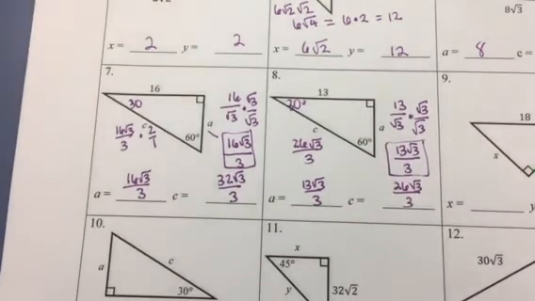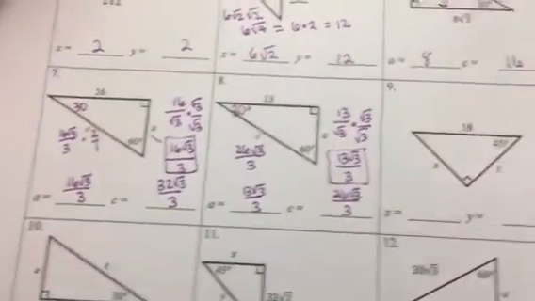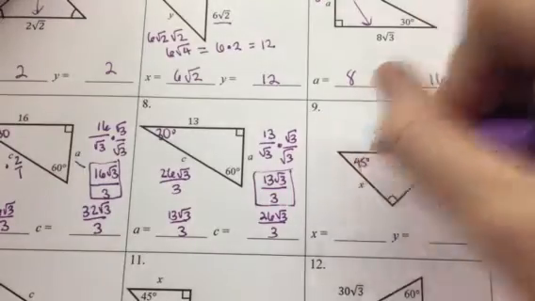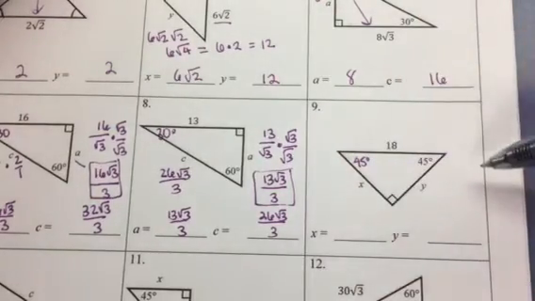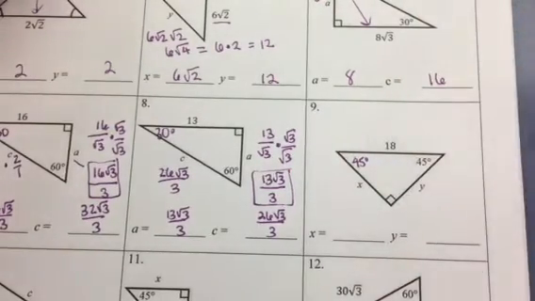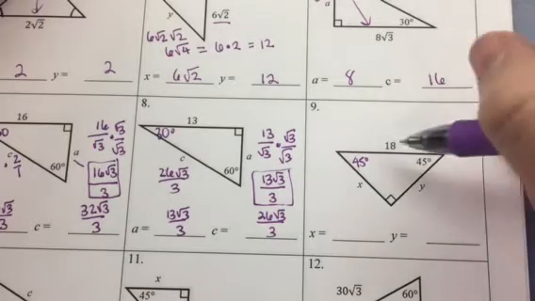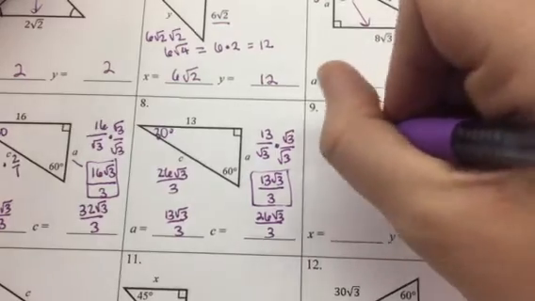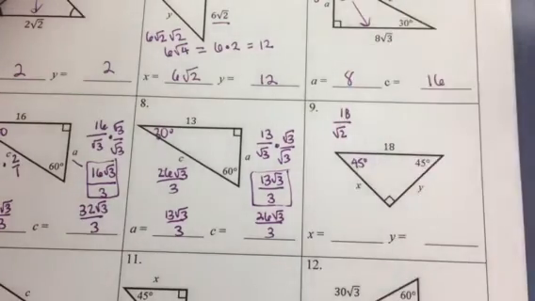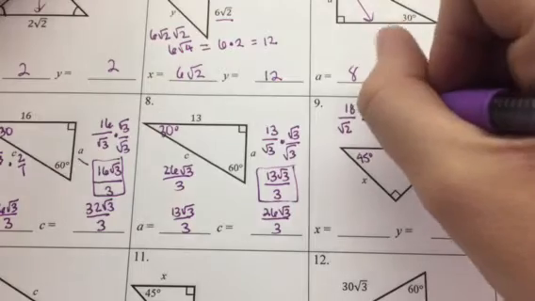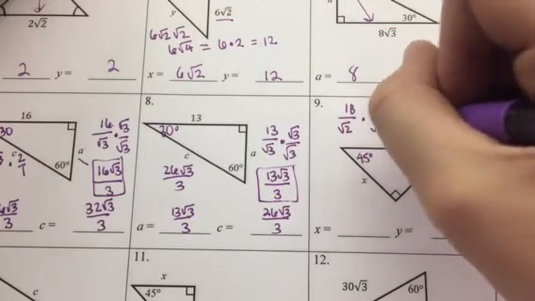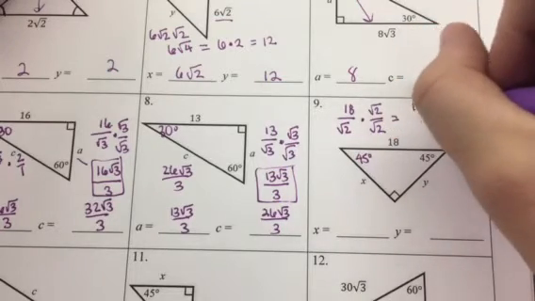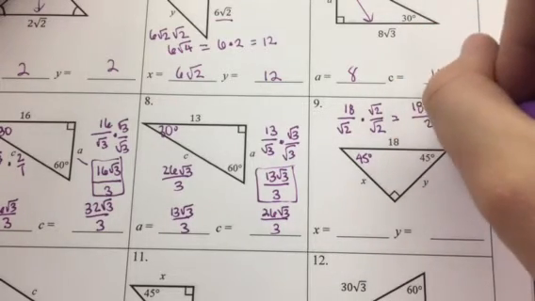All right, hopefully those are the 2 hardest problems, but I don't know, we're not done yet. Number 9, 45, 45, 90. We're given the hypotenuse, so we know that x and y are equal if they're both the legs. Remember, if you're given the hypotenuse, you divide by the square root of 2. So 18 divided by the square root of 2 becomes 18 divided by the square root of 2 times root 2 over root 2 to rationalize this. We get 18 root 2 over 2.